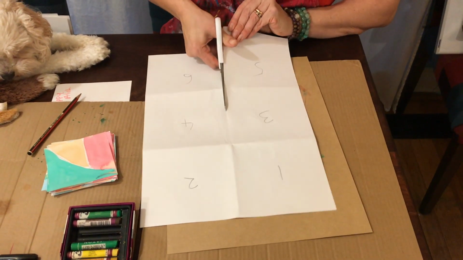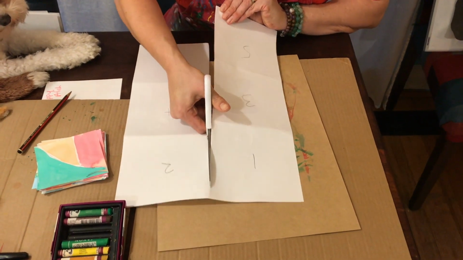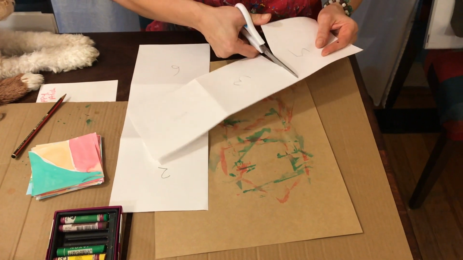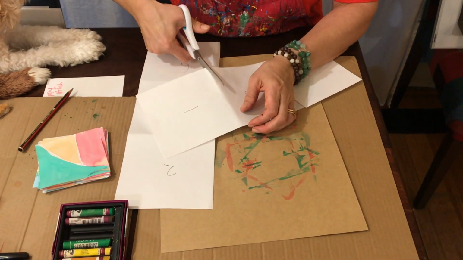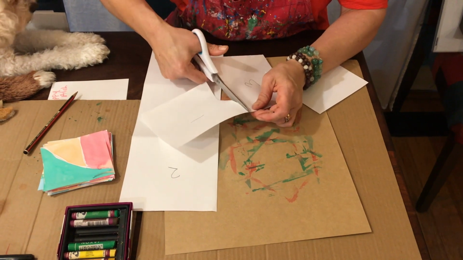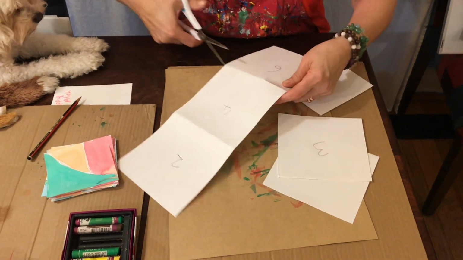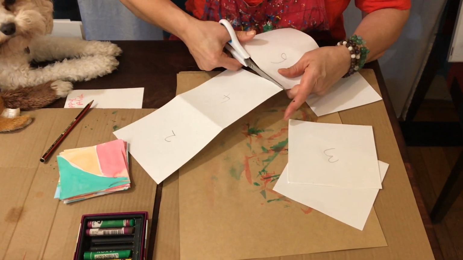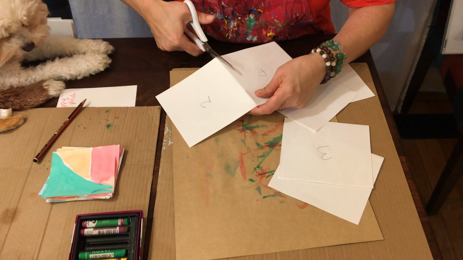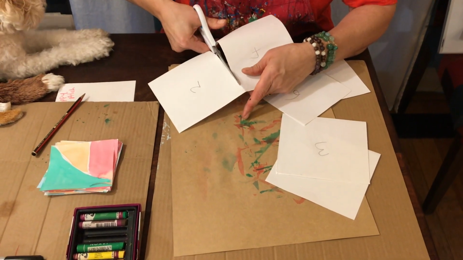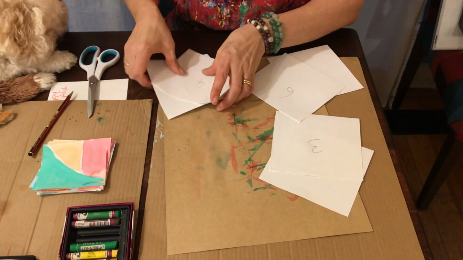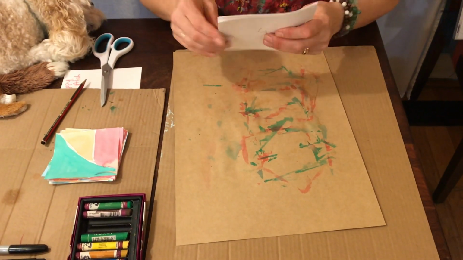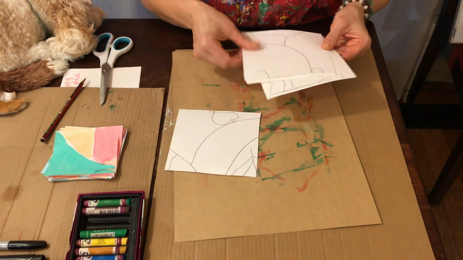Now, the fun thing about this one is you can do it on your own, or you can do it with members of your family. Maybe everyone can do a couple of squares. And then you can put it back together. The only thing with this project is it looks a lot better if you use the same thing on each square. So if you paint each one, or you draw on each one, or you use texture, you have to use the same one.